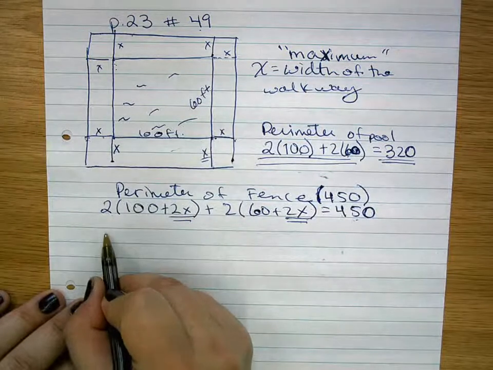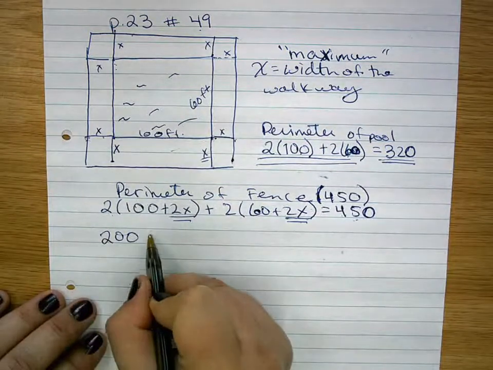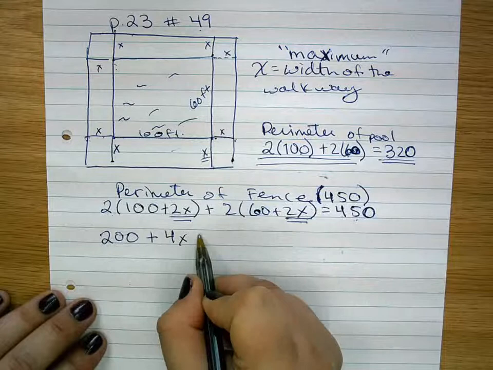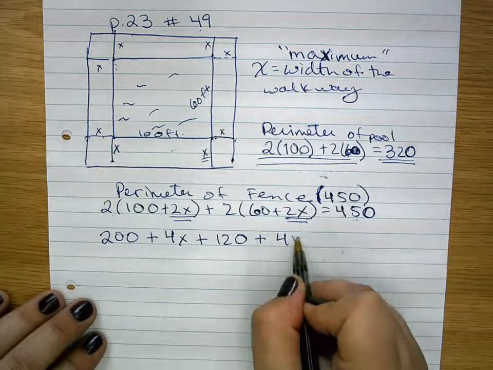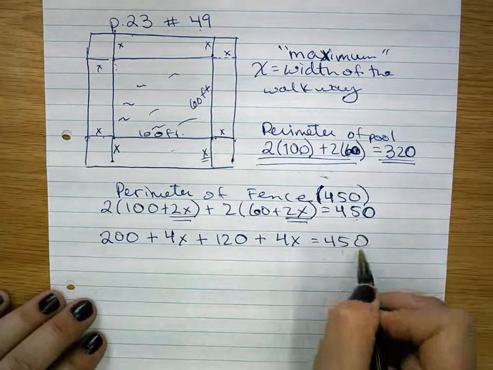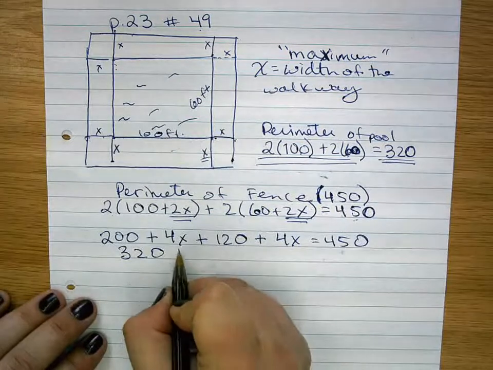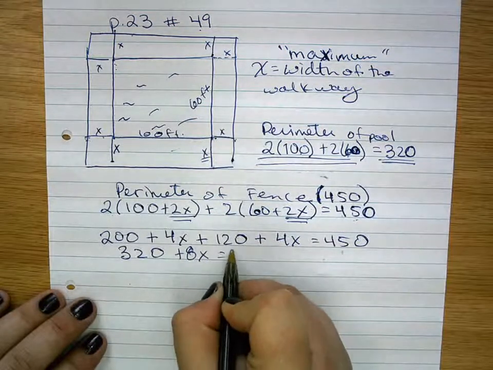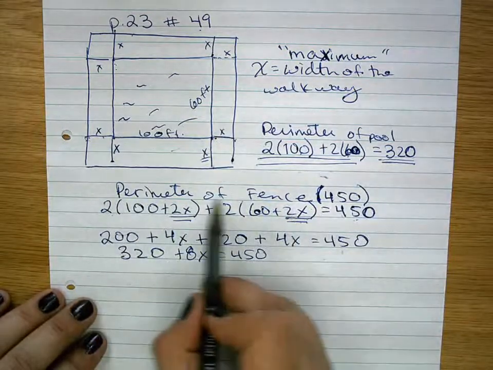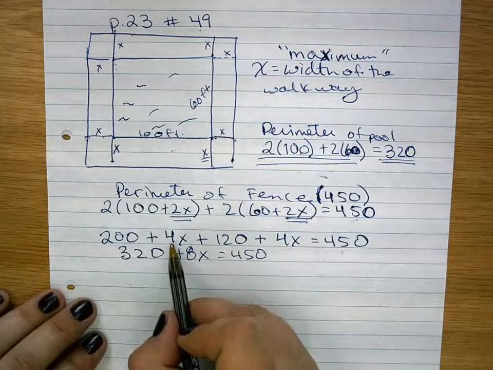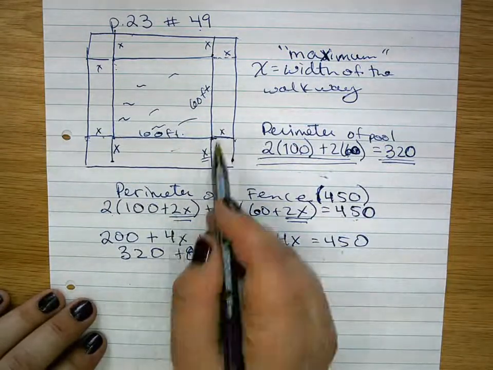Let's solve. We have 200 plus 4x plus 120 plus 4x equals 450. Now look here, we have this 320 that we got from before, but now we're going to add on 8x, and I think what maybe a common mistake would have been, if we didn't include this in the original perimeter, maybe we wouldn't add enough x's, because we can see with the perimeter we need to add 2.